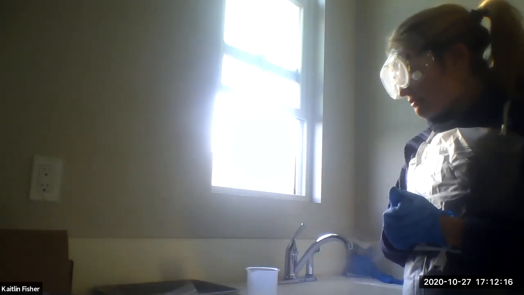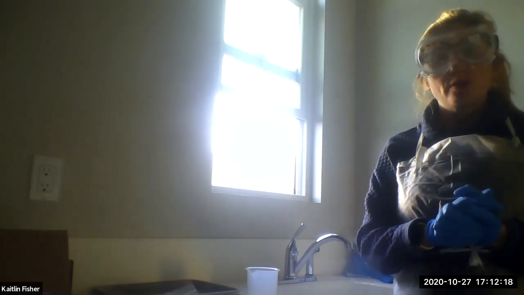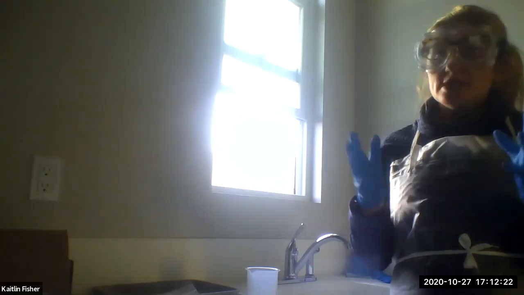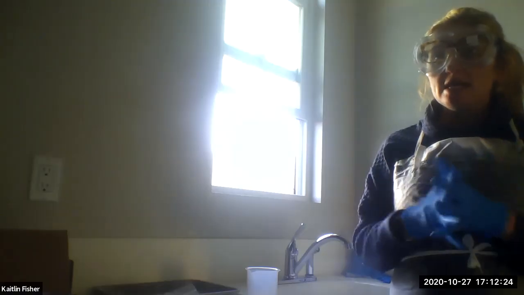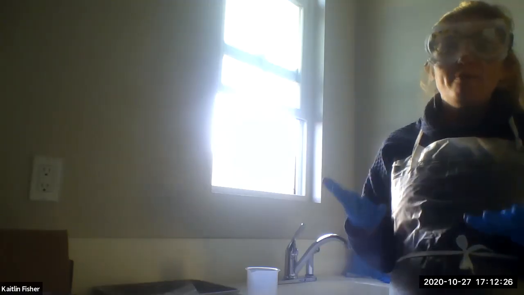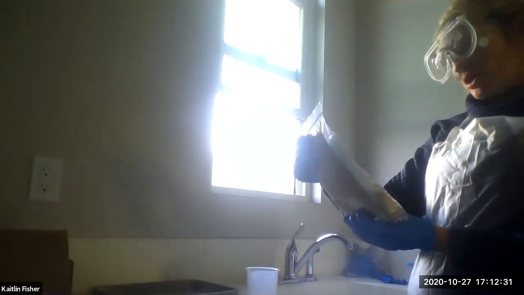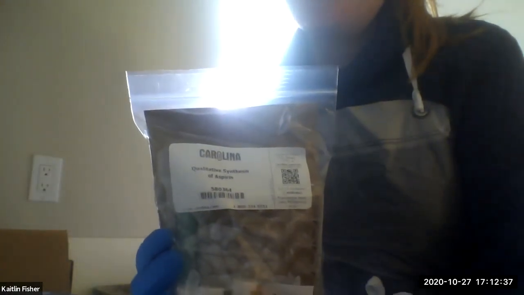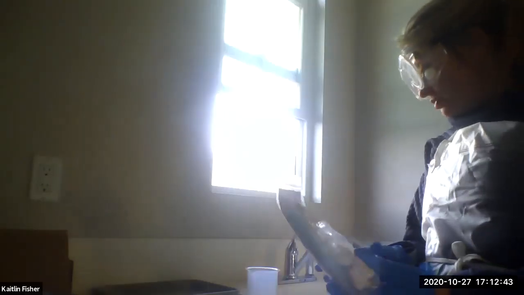But what I want to talk to you about first is what materials you're going to need for this particular lab. Here's the really good news: the lab kit is self-contained, in that we only need really one bag of materials. That bag is this bag right here, which says the qualitative synthesis of aspirin. And this has essentially everything you need. I'm going to unbag this in a minute and show you all the materials that we're going to use.